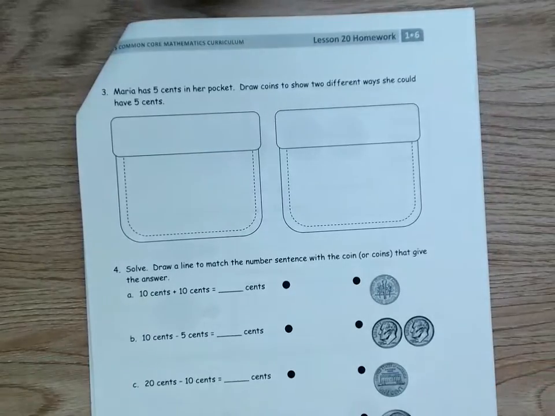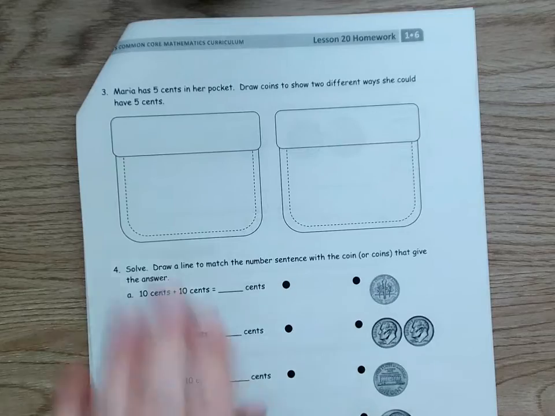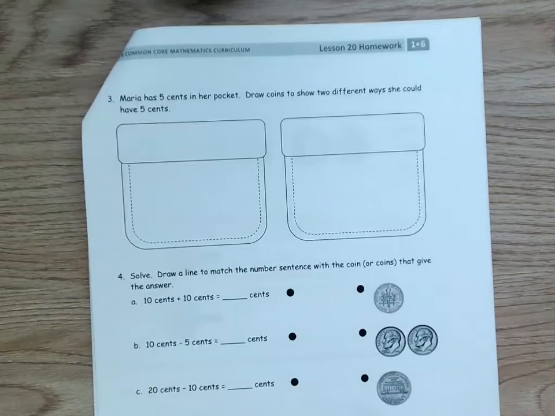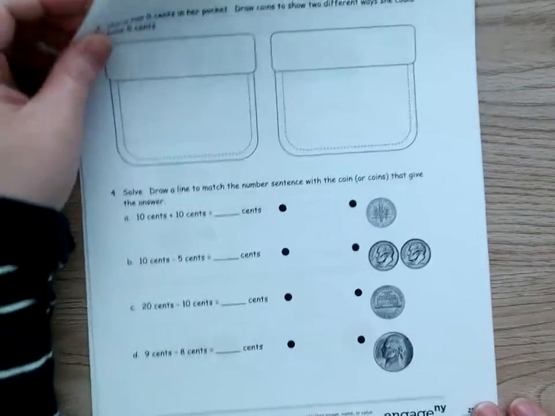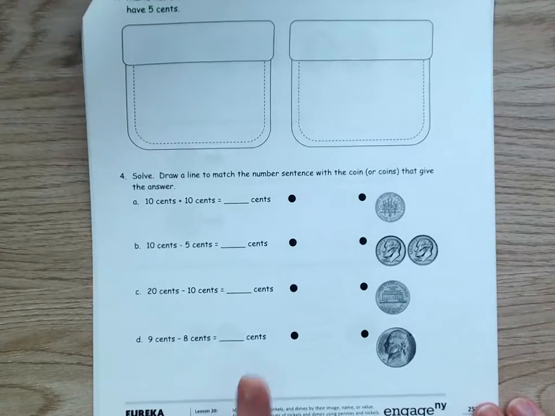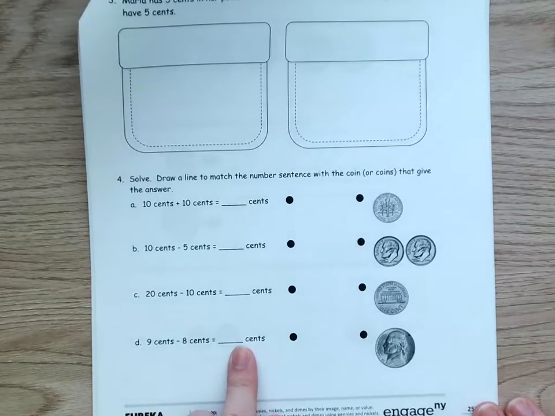And the last page on the back says Maria has 5 cents in her pocket. Draw coins to show 2 different ways she could have 5 cents. So there's 2 different ways you could make 5 cents. Show one way here, one way here. And solve. We are adding and subtracting coins together.